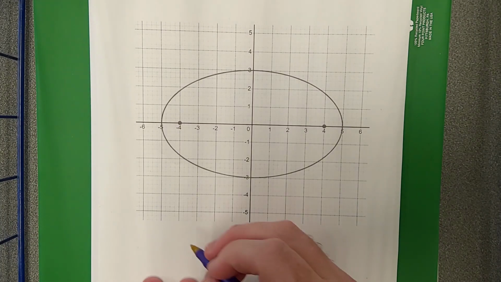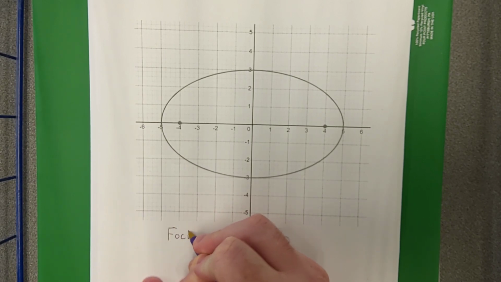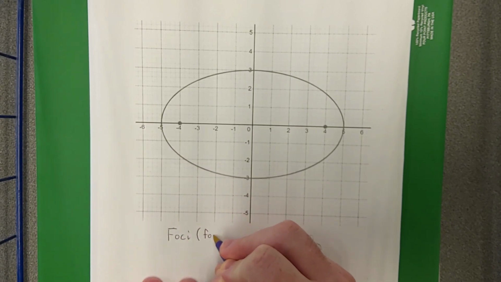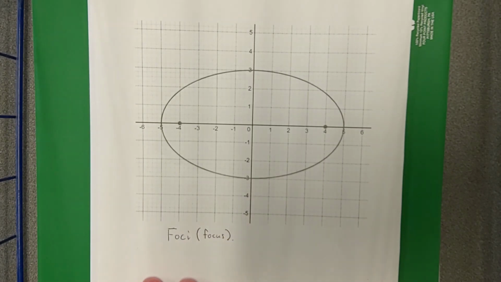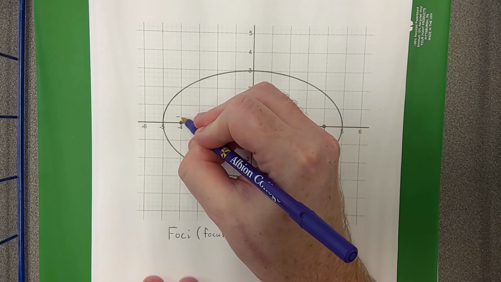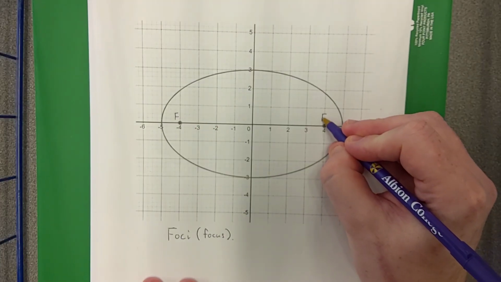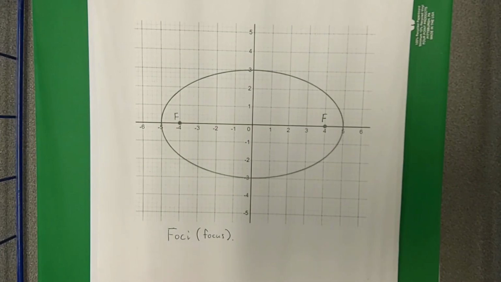We start with 2 points, and those points are called foci, which is the plural of focus. In our picture, those 2 points would be this point right here that we see at -4, 0, and this point over here that we see at +4, 0. We'll use F for foci.